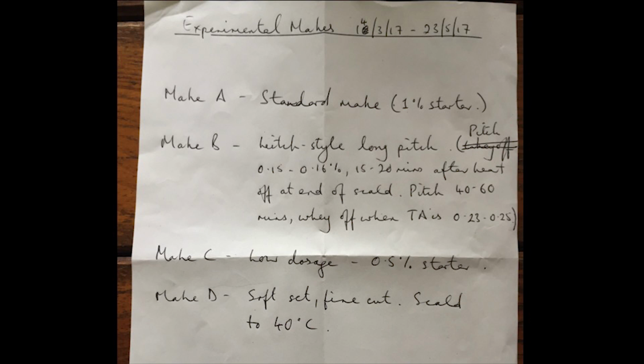So make A is always the standard make. Make B, in this case, was a method I'd read in Professor Leach's book that I wanted to try out. Make C was a low dosage make, as we've for a long time been wondering whether a lower dosage might be the way to go.